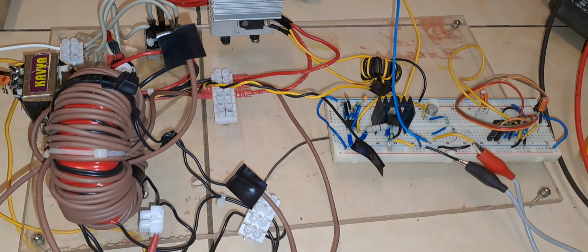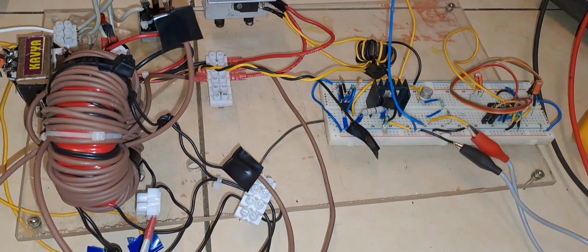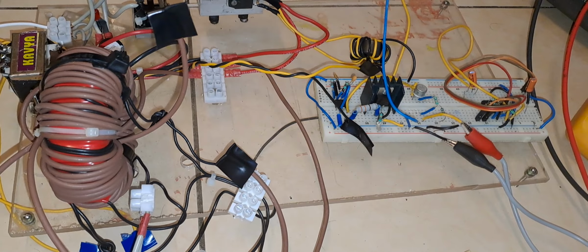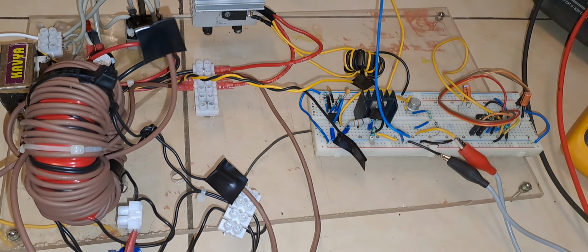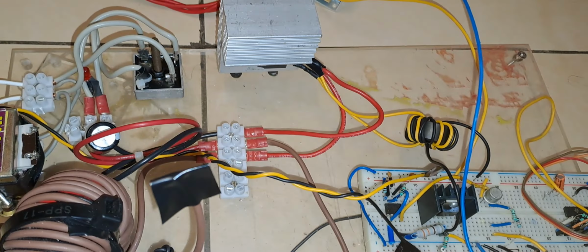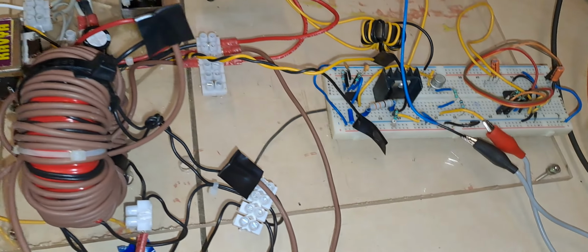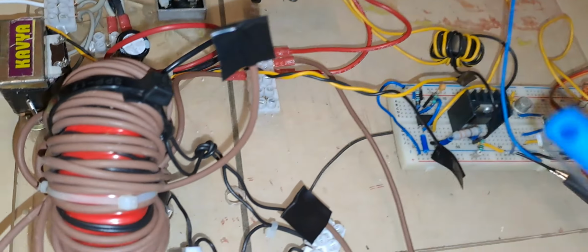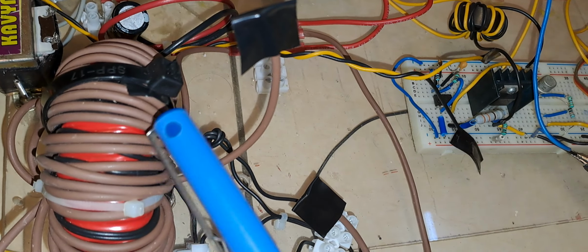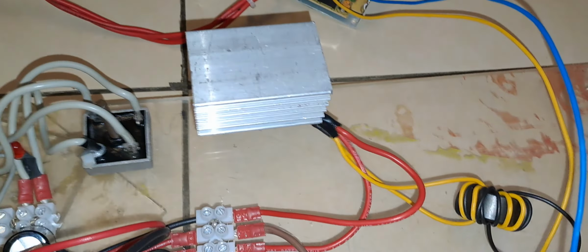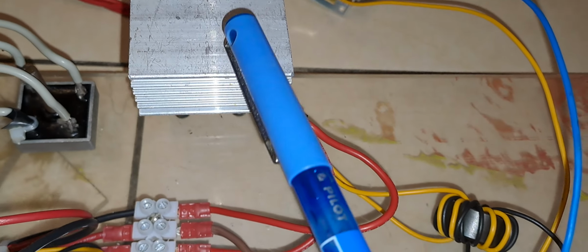Hello everyone. In this video I am going to demonstrate implementation of amplitude modulation in a power inverter. So as you can see, this is the power inverter I am having. So this is how the inverter looks like. So this is the power transformer of the inverter, and this is the switching device.